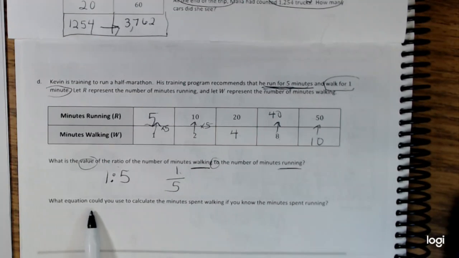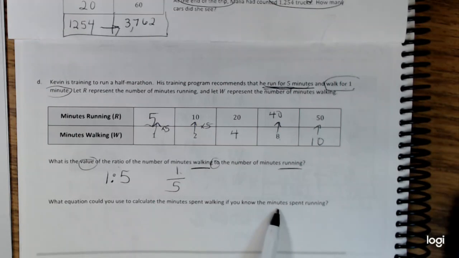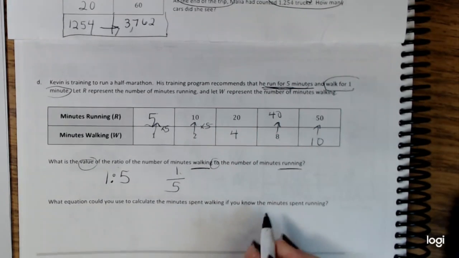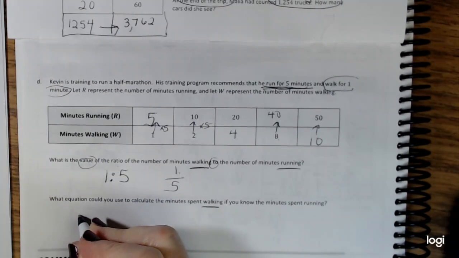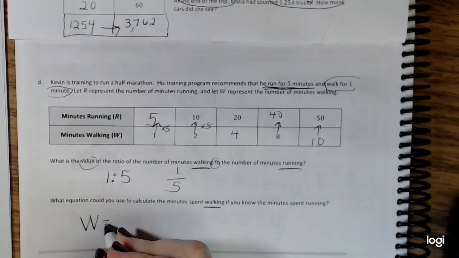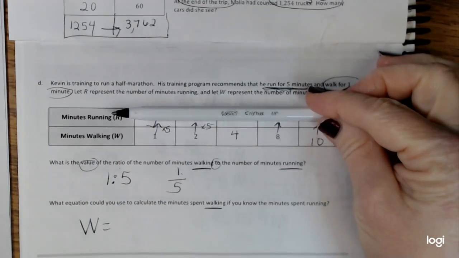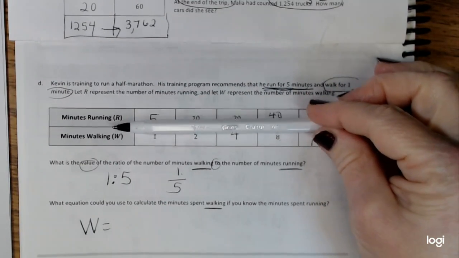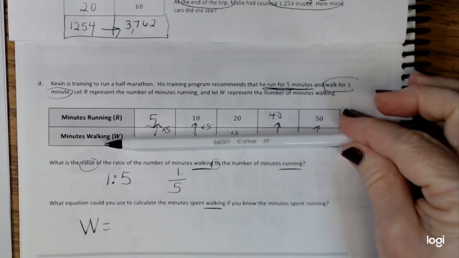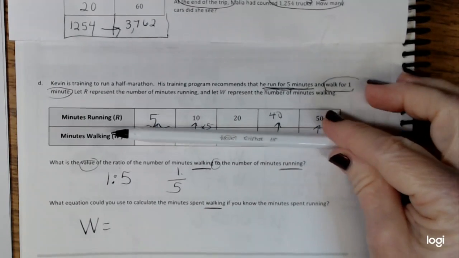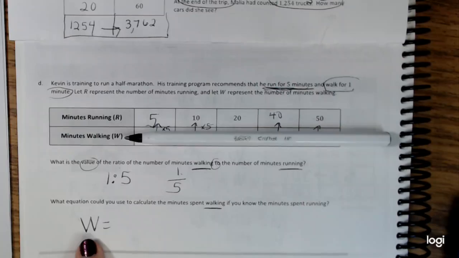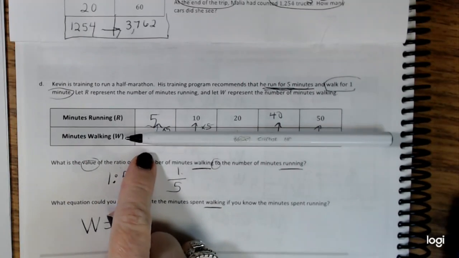Okay, what equation could you use to calculate the minutes spent walking if you know the minutes spent running? So we need to come up with an equation. We want to know about walking, so it has to be W. We're trying to find out the minutes of walking. So that means we have to hide the minutes of the walking. That's what we're trying to find out. We're trying to find out how we got that number.